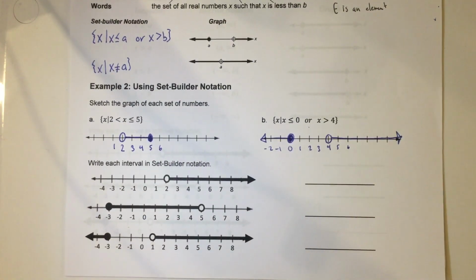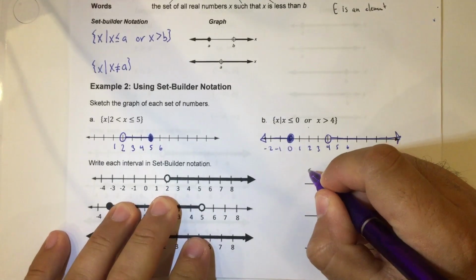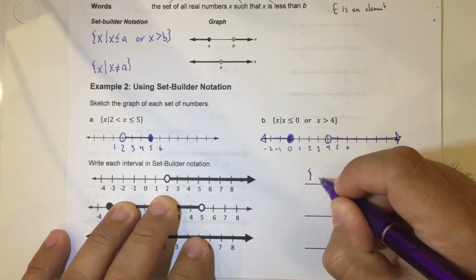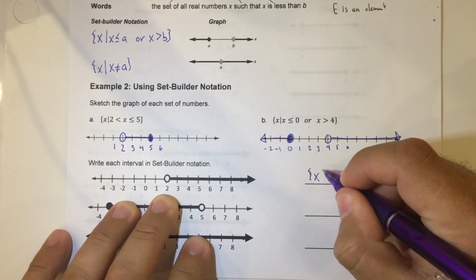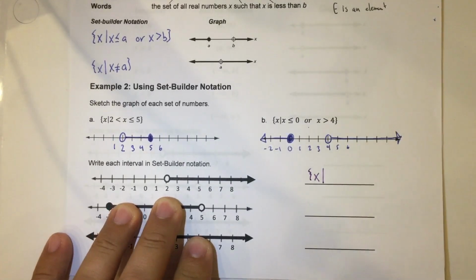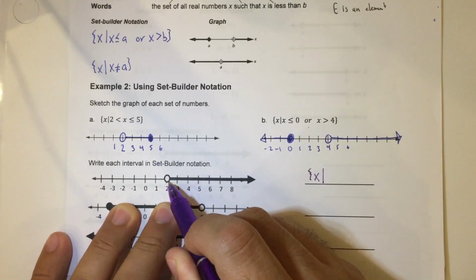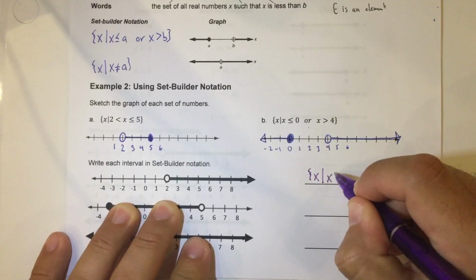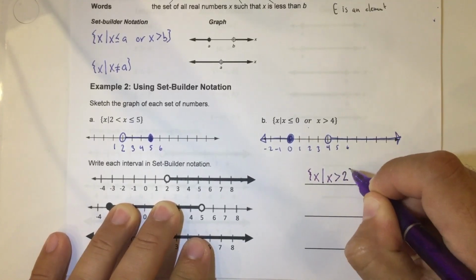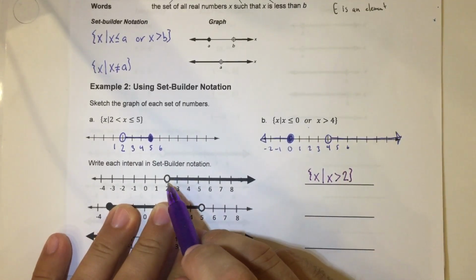All right, these right here say write each interval in set builder notation. So for this here, start with our braces. The set of all real numbers x such that, and here remember I say this is x, and I can see that x is greater than that 2, so I can write x is greater than 2. There's no equal bar because it's an open circle.